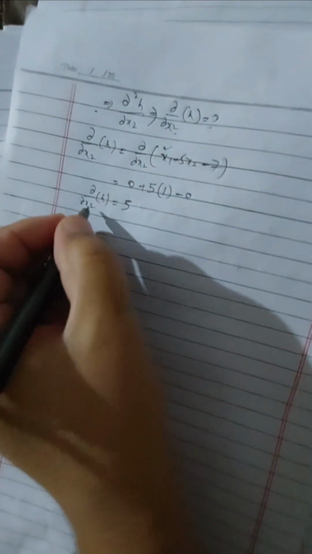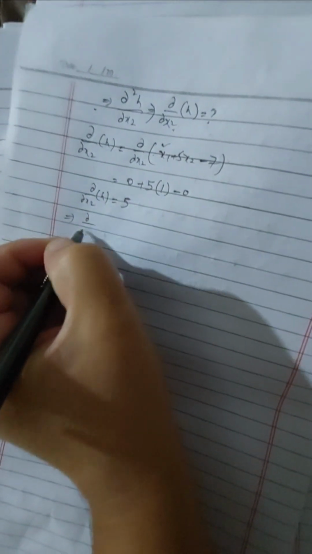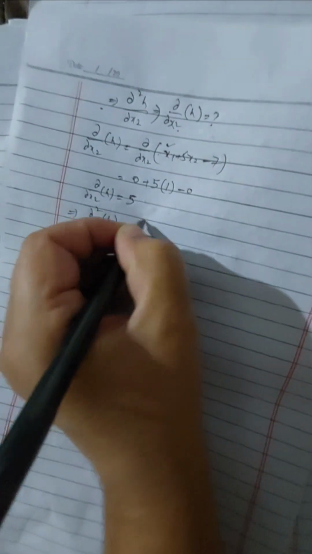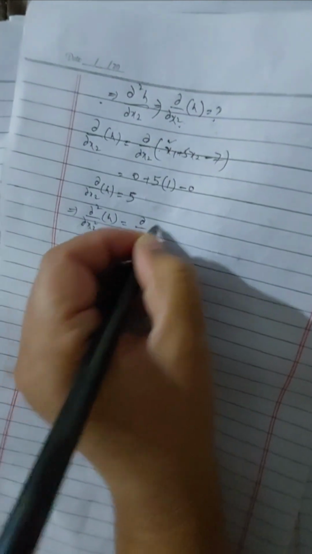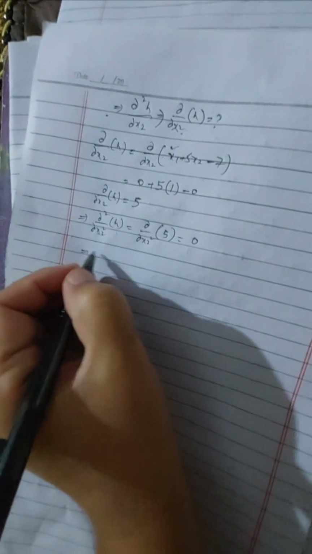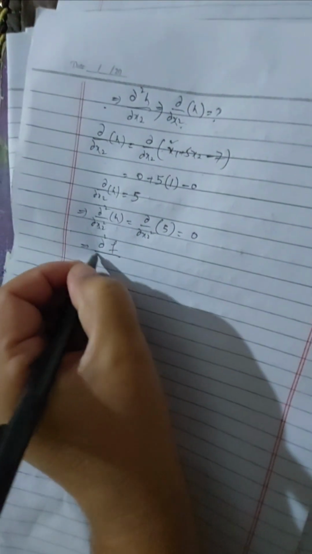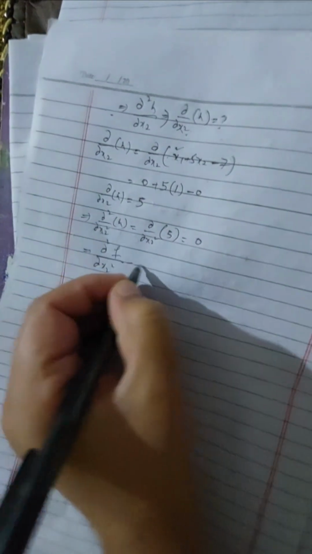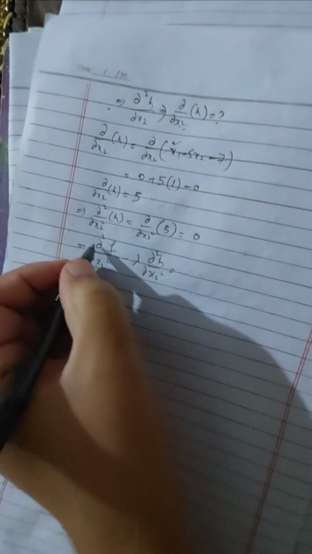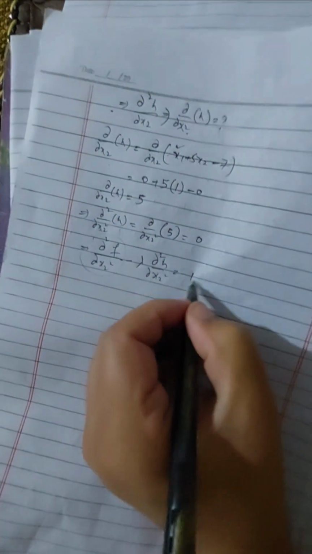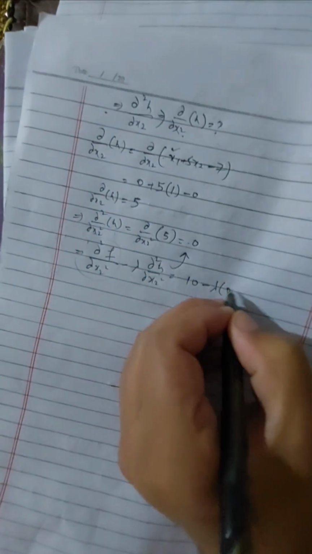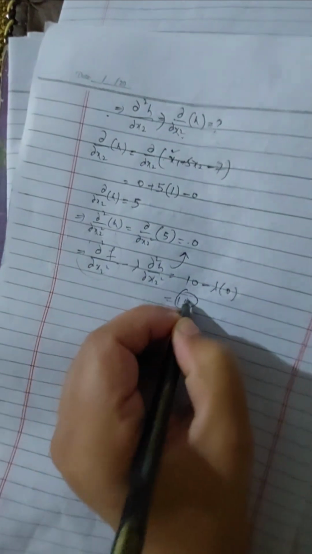Now deriving it again with respect to x2, we get 0. So d square f by dx2 square minus lambda into d square h by dx2 square is equal to 10 minus lambda into 0, which gives us 10.